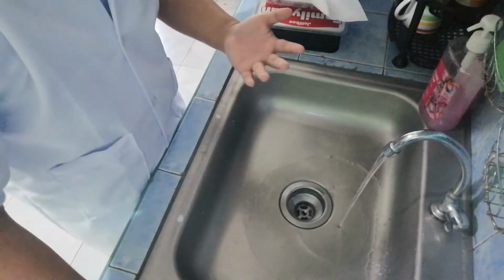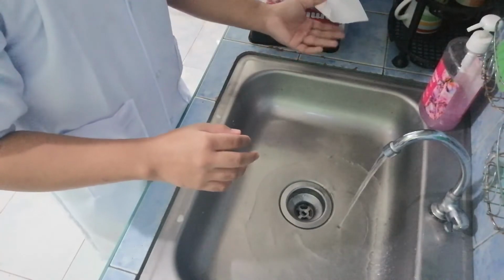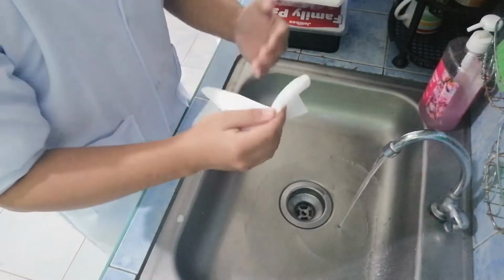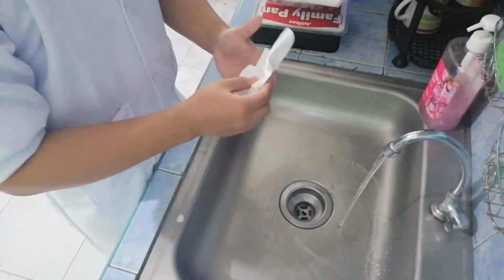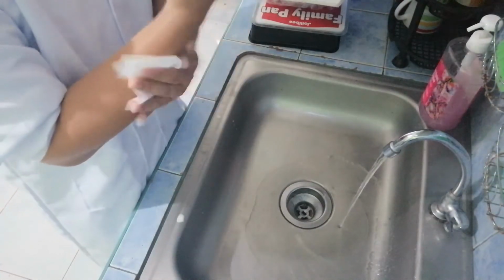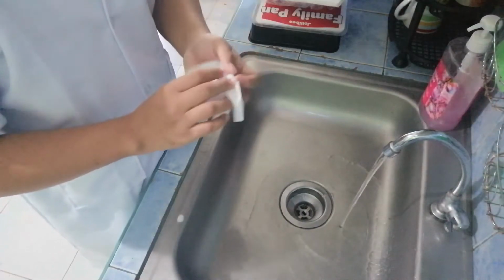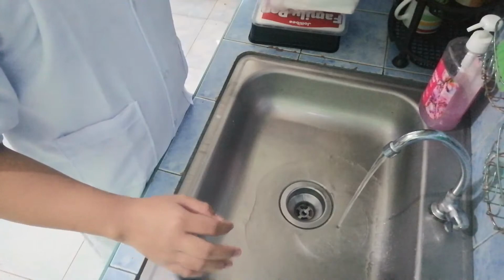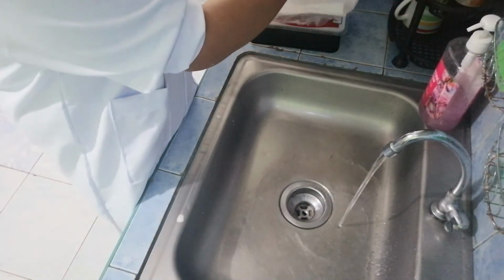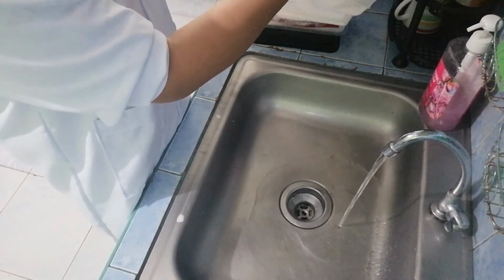Also, we need to remember to dispose or discard our paper towels in our appropriate container. And also, to turn off the water or the faucet, we need to use another paper towel to grasp the handle of the hand-operated faucet.